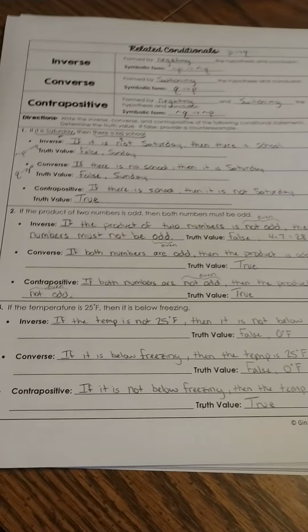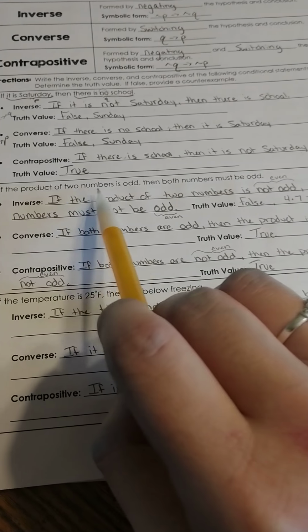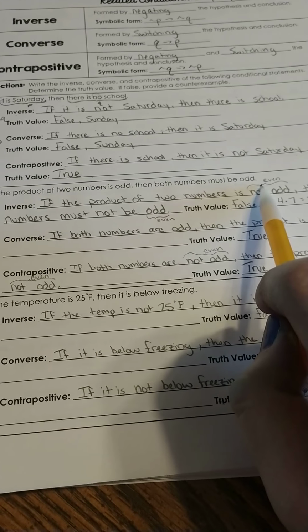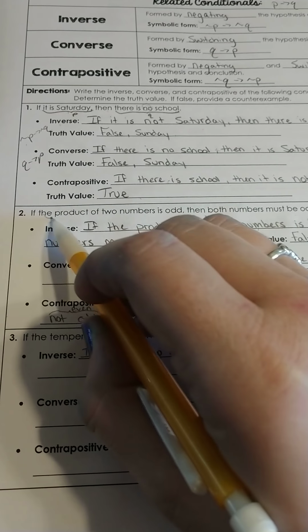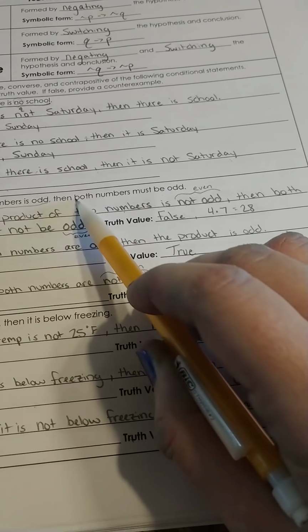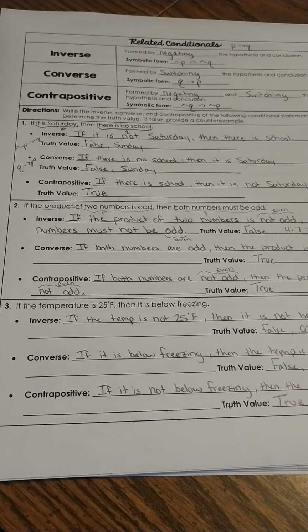So number 2, if the product of 2 numbers is odd, then both numbers must be odd. So the product of 2 numbers is odd, that's going to be statement P. Then both numbers are odd is going to be Q. This one, she definitely writes differently than I do.